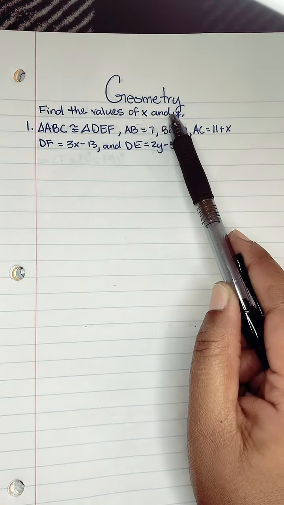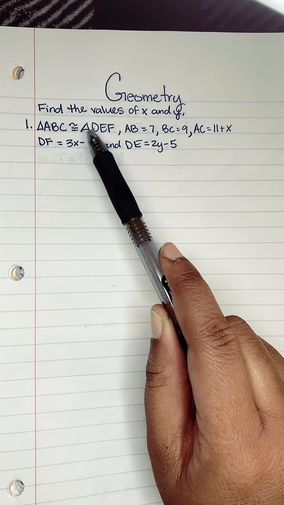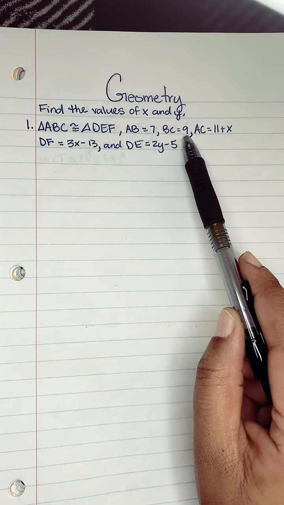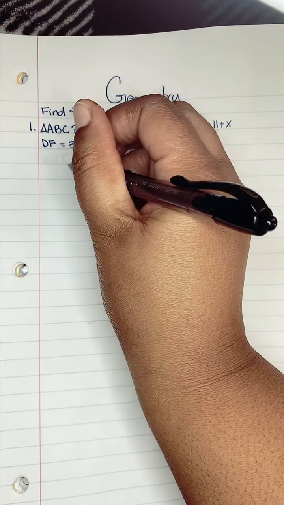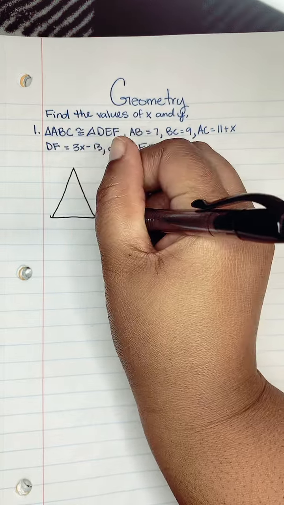Find the values of X and Y. It says triangle ABC is congruent to triangle DEF, and then it gives us a whole bunch of information. I always tell my students, draw it out. We're going to draw it out, because most people are visual learners, so it helps. So take the time to just draw out what they're saying here.